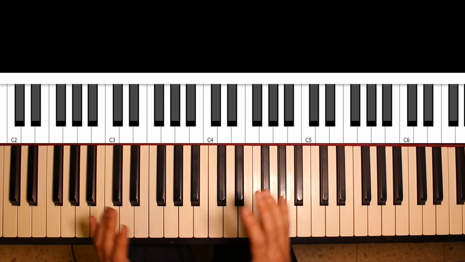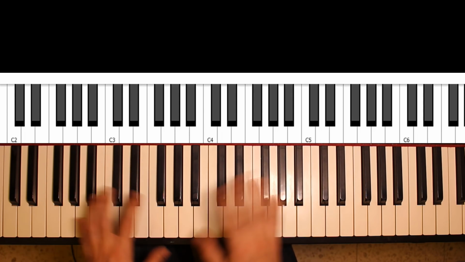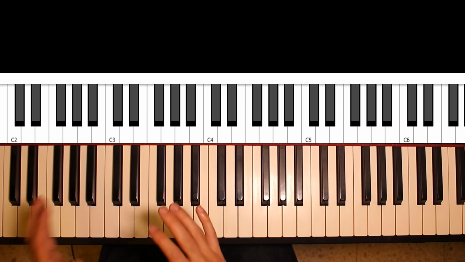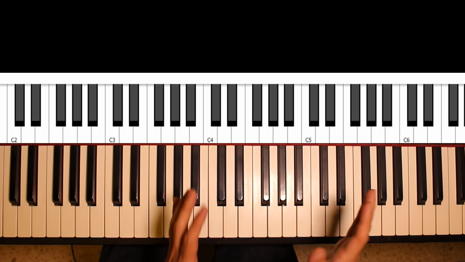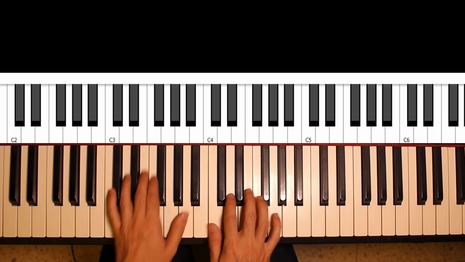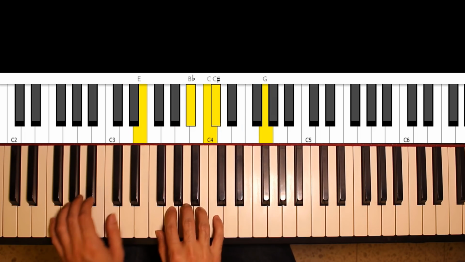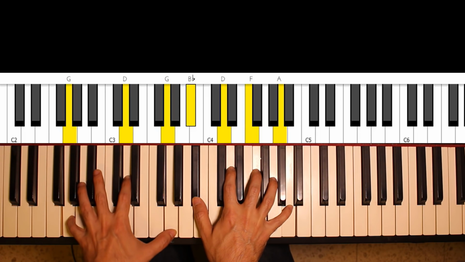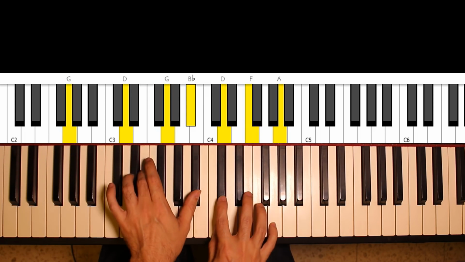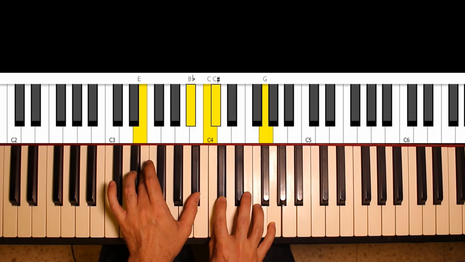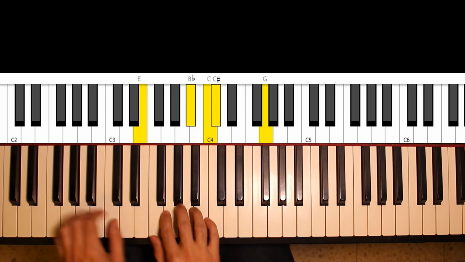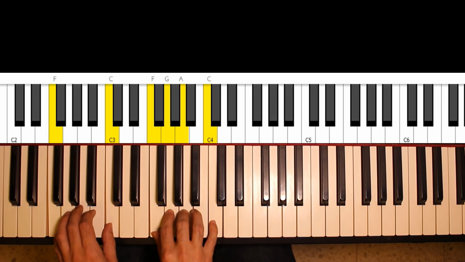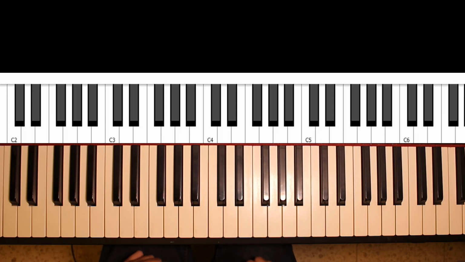So I use this chord in 5-1 progressions within the overall progression to go both to major and to minor chords. For example, here I was playing a G minor 9 going to a C dominant 7 flat 9, which is the voicing, and then to an F. So this is a 2, 5, 1 in the key of F major.